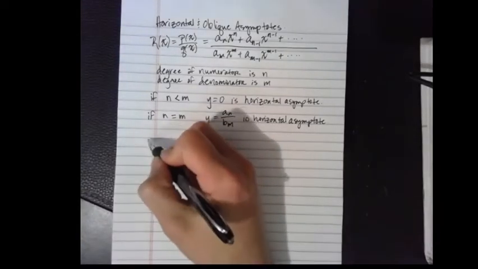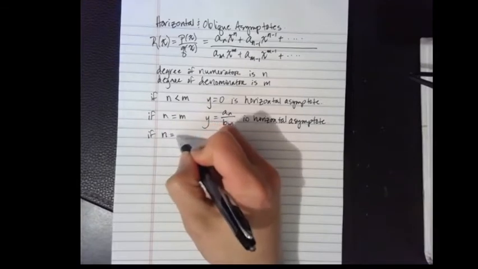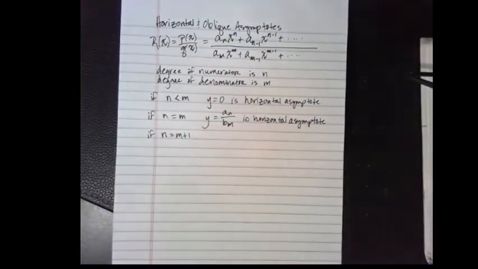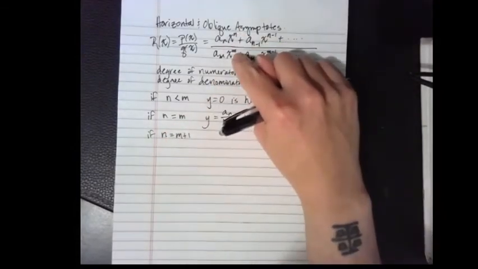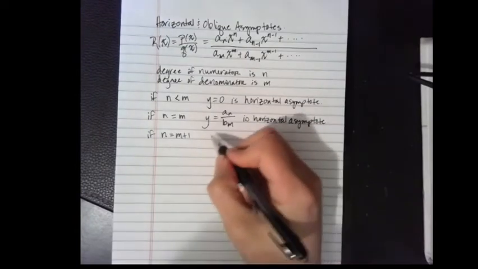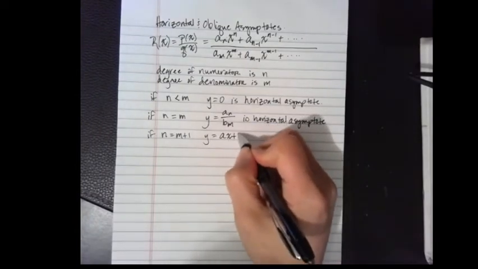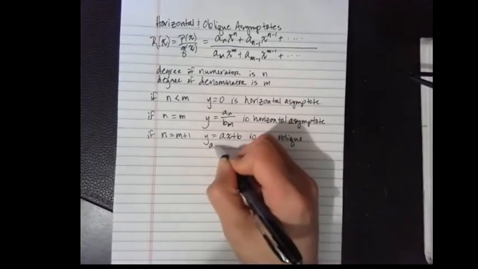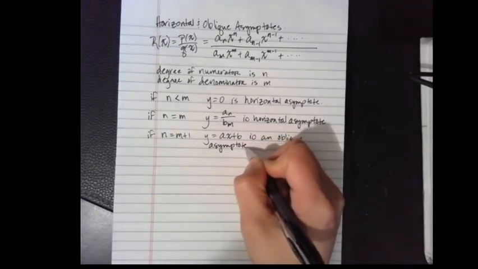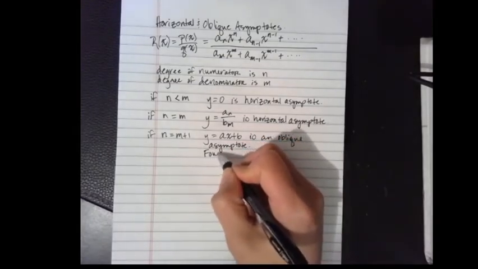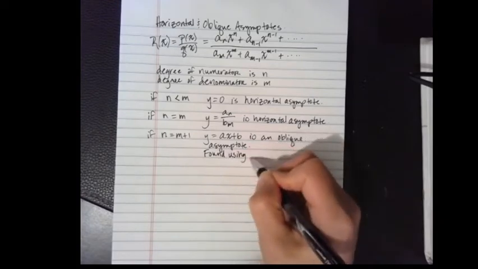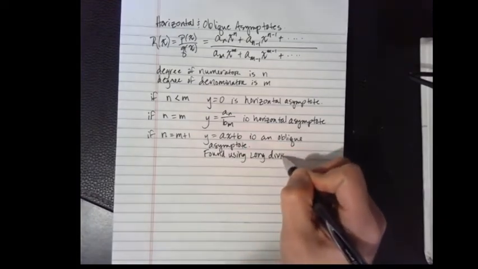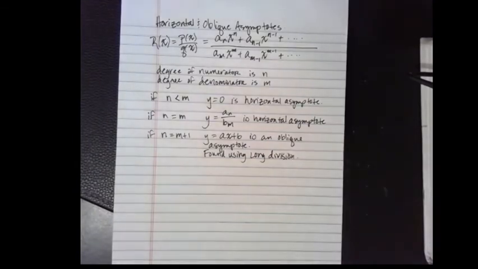If n equals m plus 1, so if the numerator's degree is just one bigger than the one on the bottom, then y equals ax plus b is an oblique asymptote, and it is found using long division. We'll look at an example of using long division to find an asymptote.